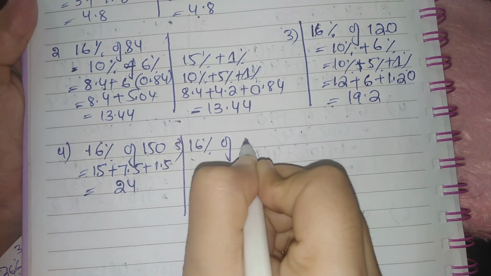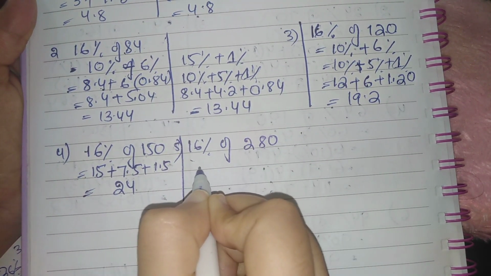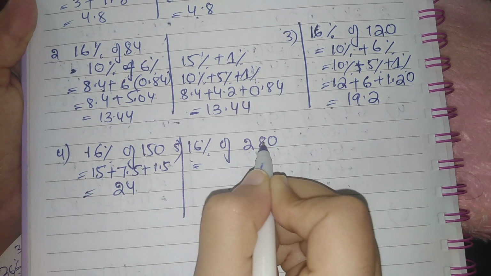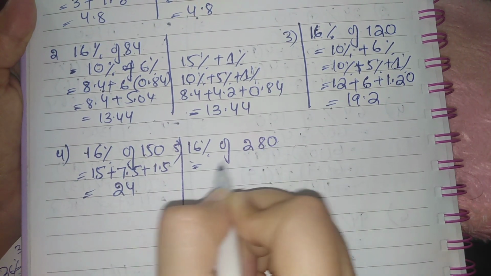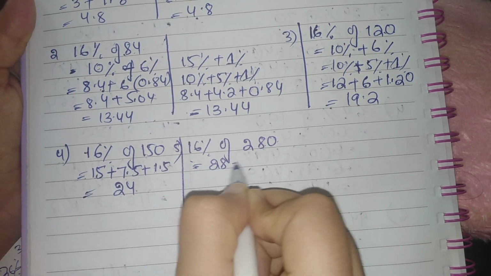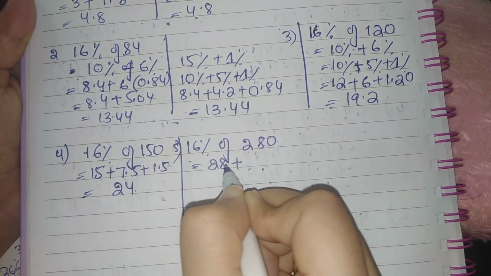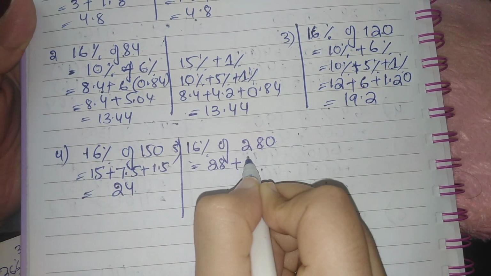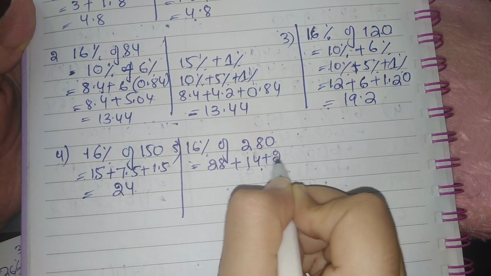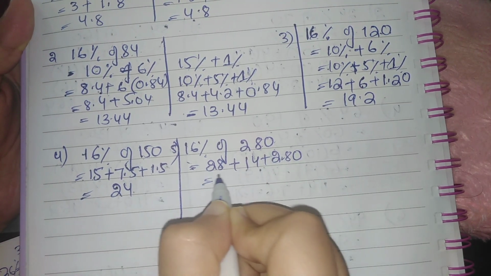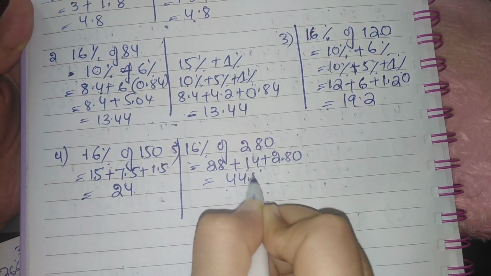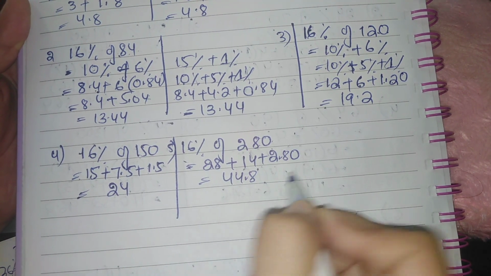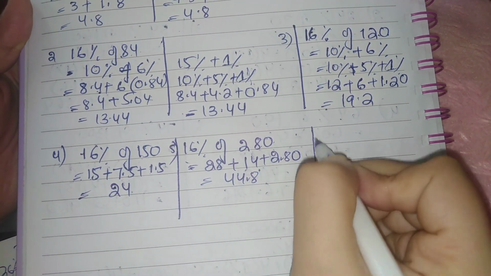16% of 280. 10%, move the point one digit from the right. This will be 28, plus 5% will be half of this. This will be 14. And for 1% it will be 2.80. By adding this, it will be 44.8, which is 16% of 280. Let's take another example.